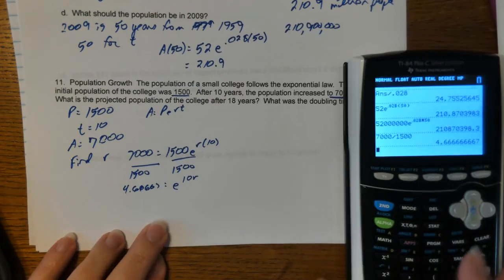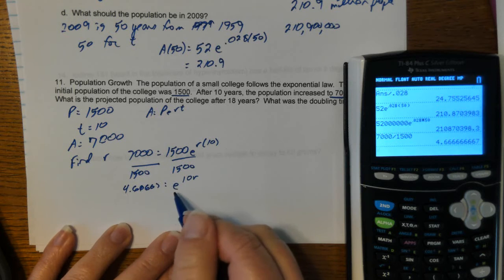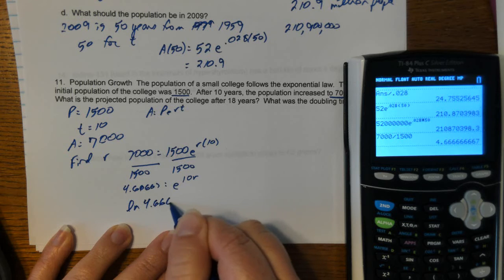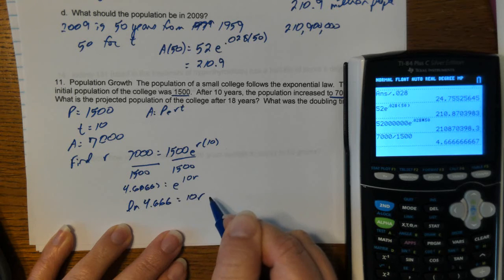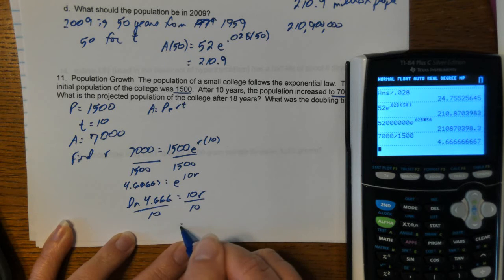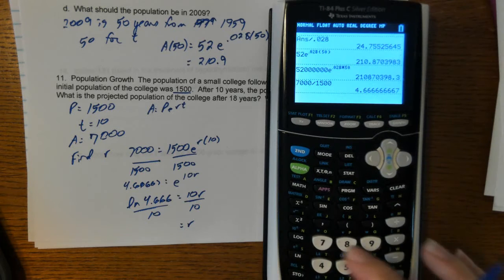All right, so solving for r here, I'm going to have to convert this exponential to a log. So log base e, or ln, of 4.6666 equals 10r, and then I'd have to divide both sides by 10. That will be my rate, okay? So ln, and if I can't just type 4.66, if I type that in, I'm going to lose some accuracy.